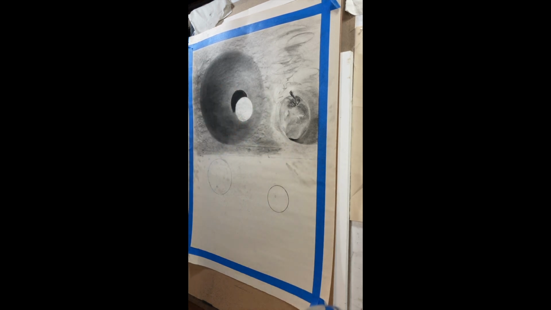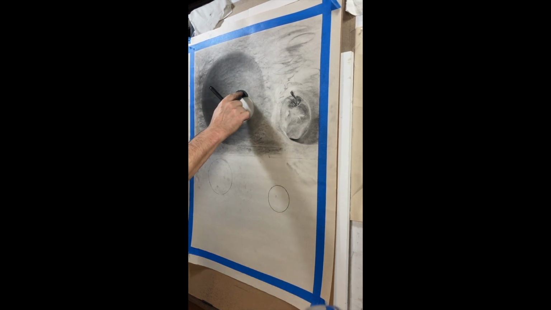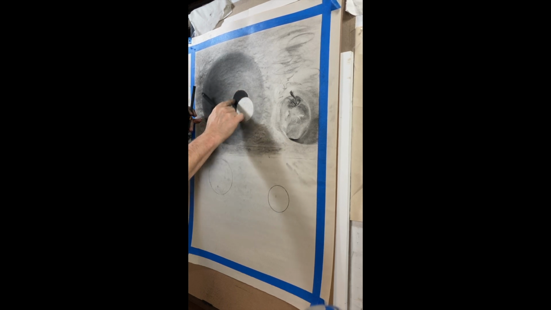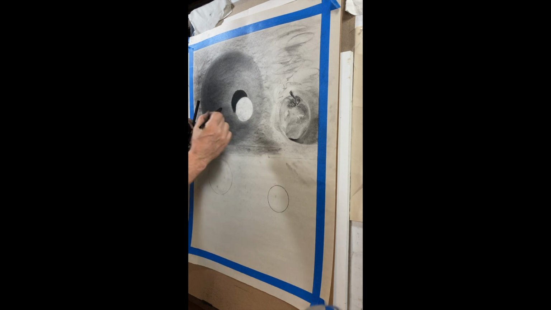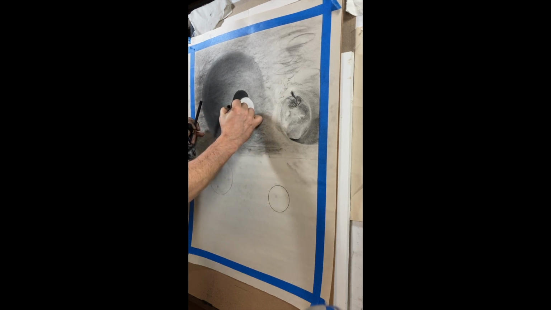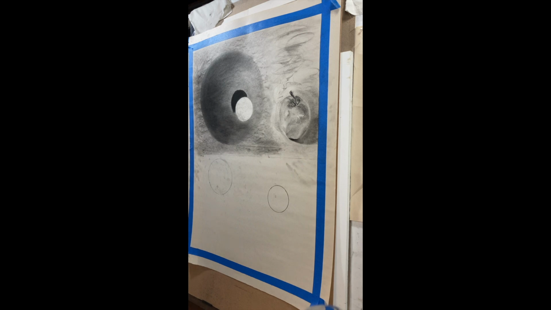You go in, you make your additive process when you're adding value, whether it's a darker value like this, or a very light value like this. It's always a back and forth. So I'm using a little additive technique and a little subtractive technique to create the illusion in my form that there's volume and depth.